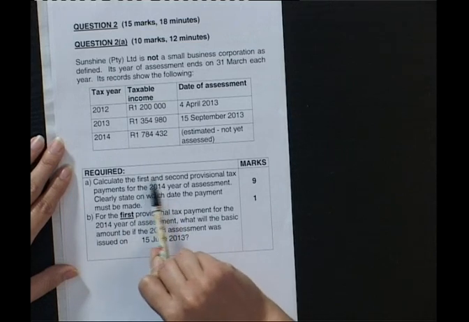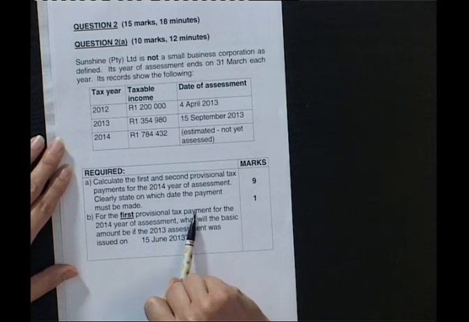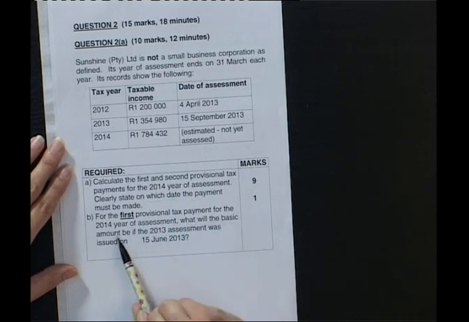So we need to do the first and the second provisional tax payments, and then the B part says for the first provisional tax payment for the 2014 year of assessment, what will be the basic amount in the 2013 assessment if the 2013 assessment was issued on a different date. So let's look at this later on. First focus on the A part.